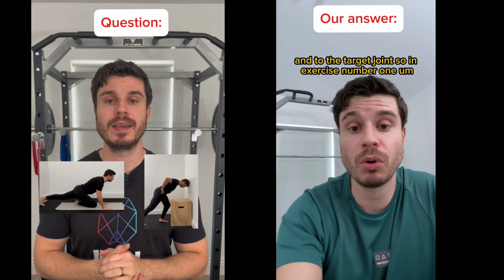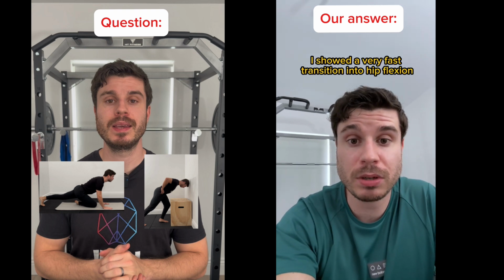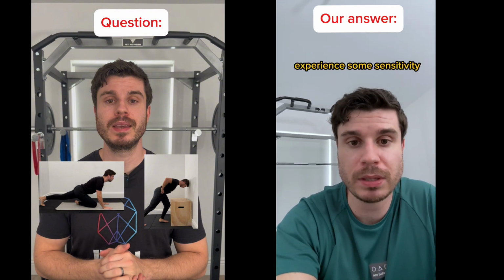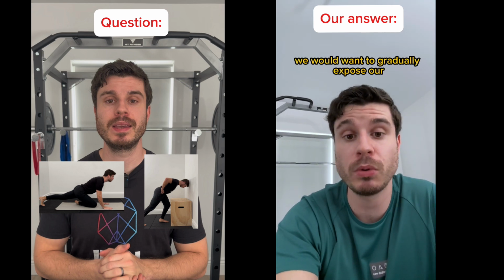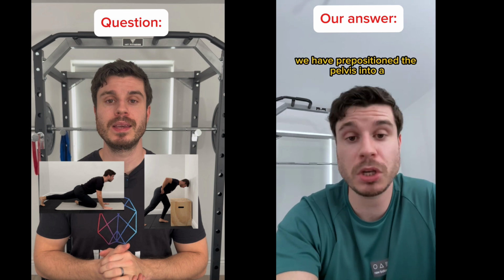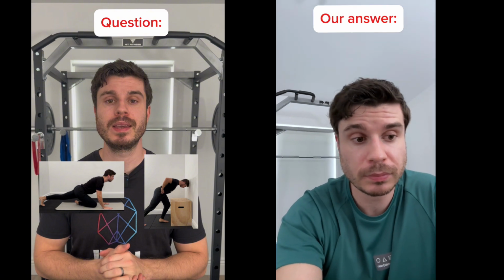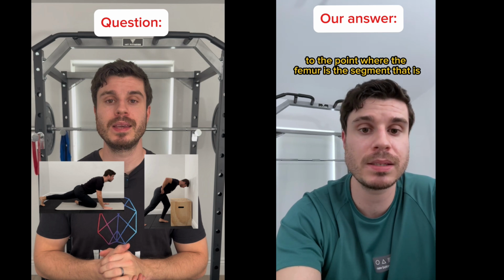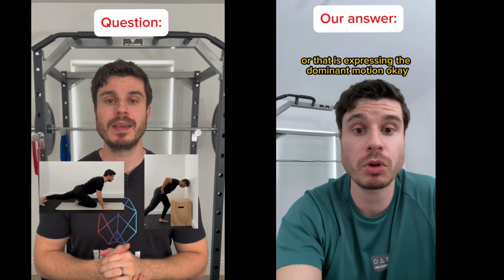So in exercise number 1, I showed a very fast transition into hip flexion just for the sake of time on the video, but naturally with a client who has a pain experience, some sensitivity, some limitation in range of motion, we would want to gradually expose that hip to more flexion via the femur. So in that video, we have pre-positioned the pelvis into a forward rotation relative to the downside femur. And we are rocking back to the point where the femur is the segment that is moving, okay, or that is expressing the dominant motion, okay.